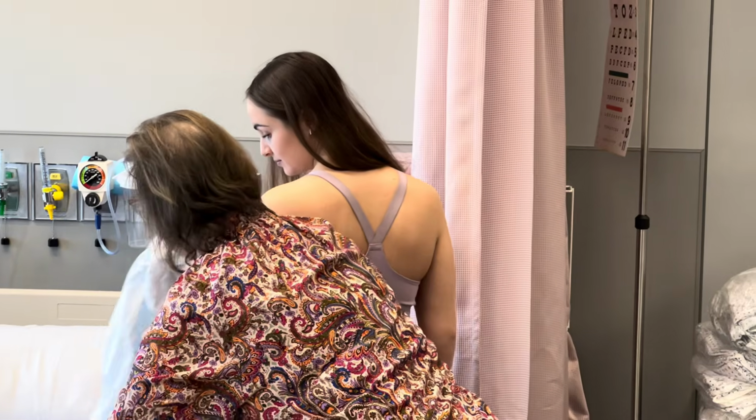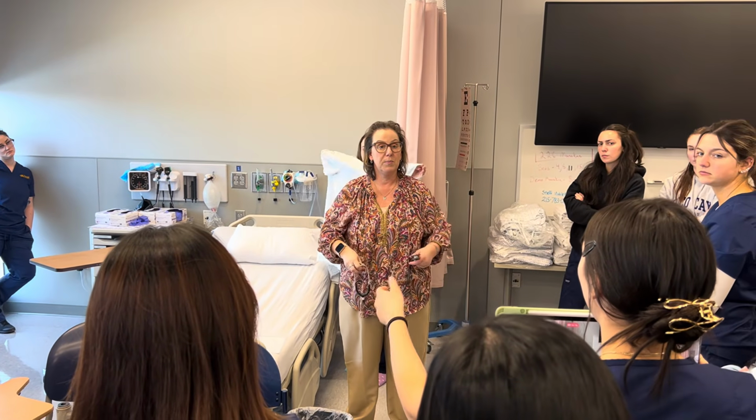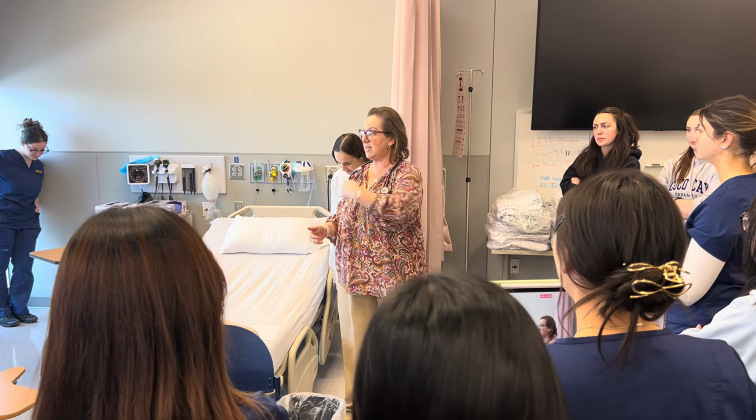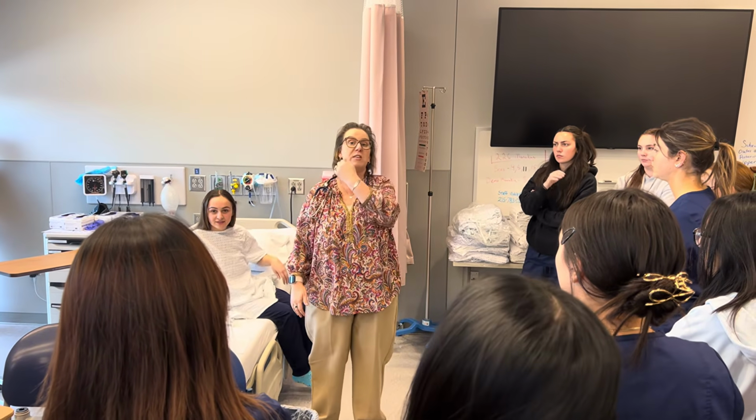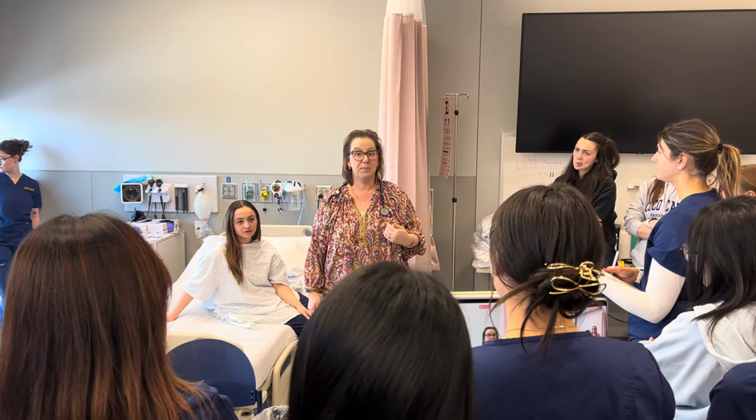Questions, comments, concerns? Yes? When you percuss, do you also go more laterally as you go down? Yes. Also, we always listen side to side. You're not going to go straight down the left side and then straight down the right side, because you want to be able to compare what you're hearing on both sides of the lungs. Are you hearing crackles on the left? Are you hearing crackles on the right? Are you hearing crackles on both? Any other questions?